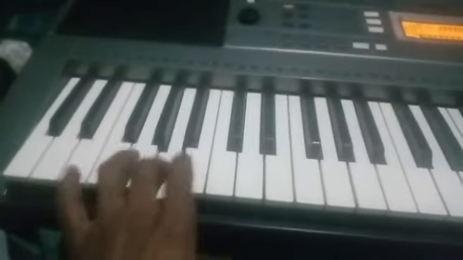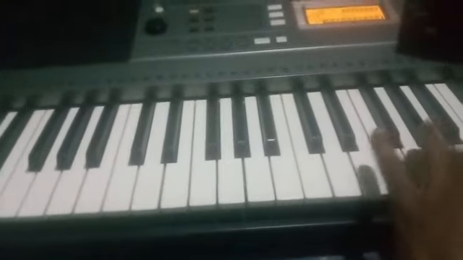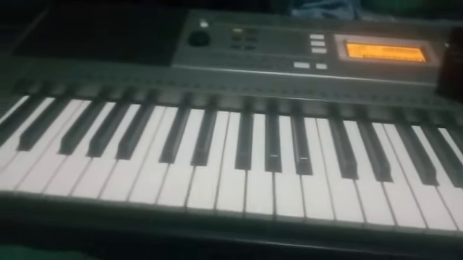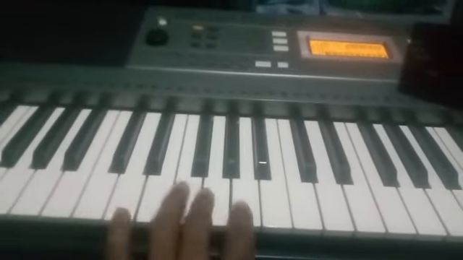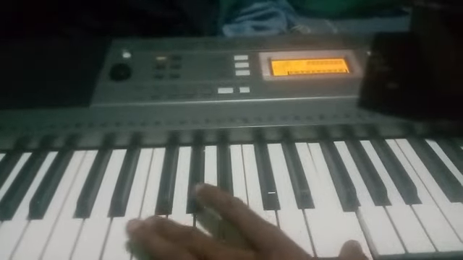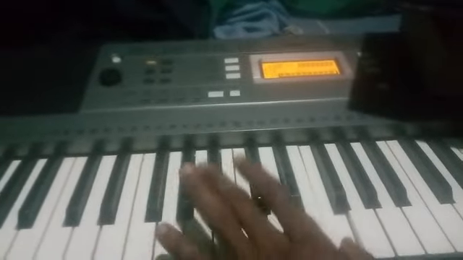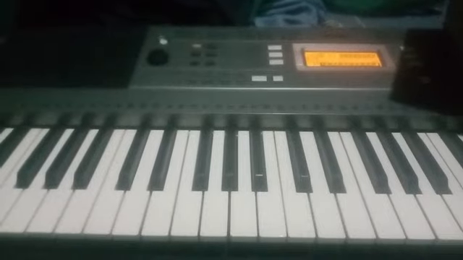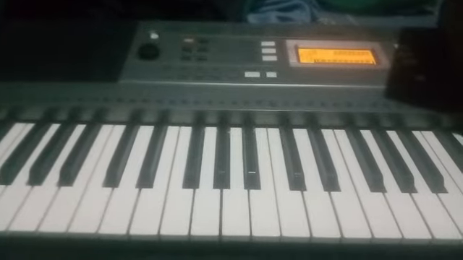Every A, the same thing for every B, the same thing for every C, the same thing for every F. Just that this one is higher than this one, but the same sound. They are in the same what? Pitch class. I hope you are taking note of this.